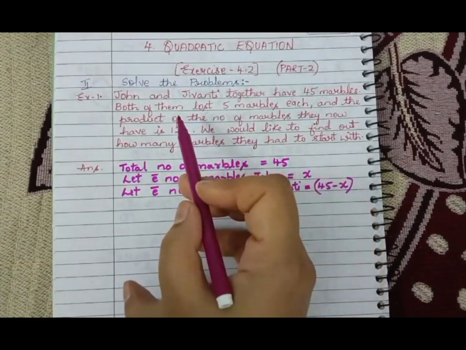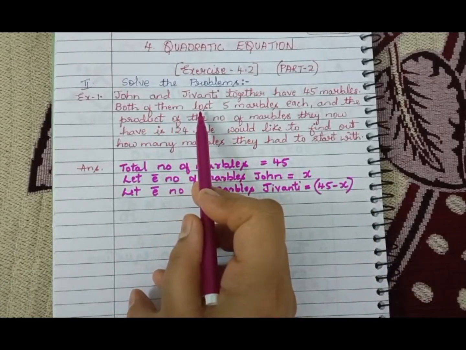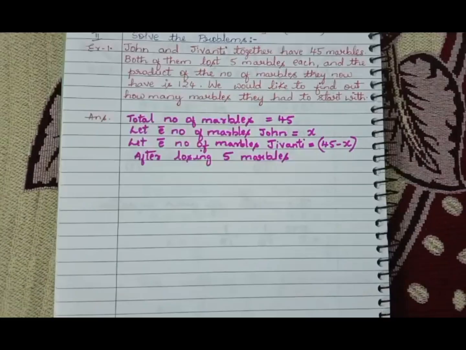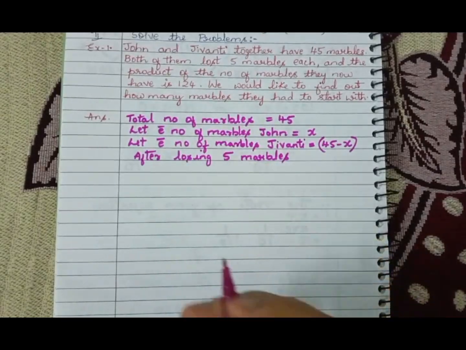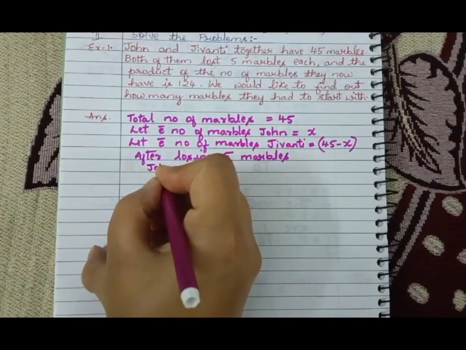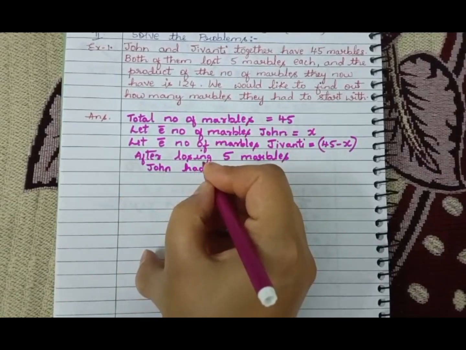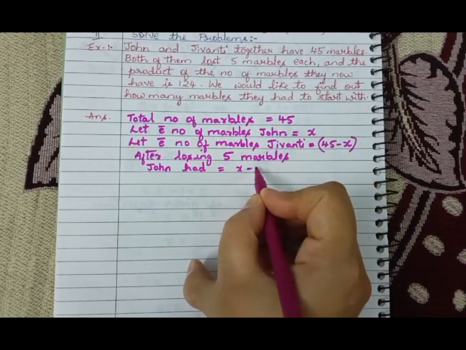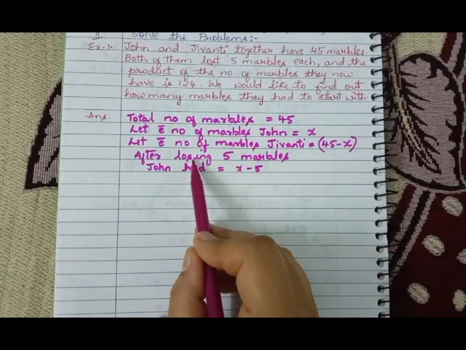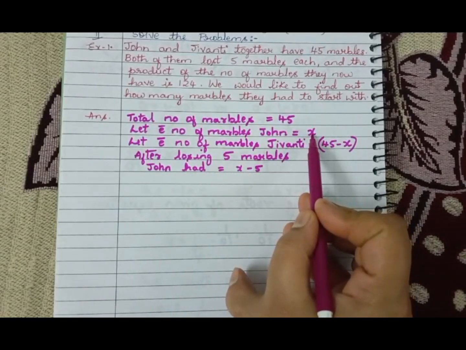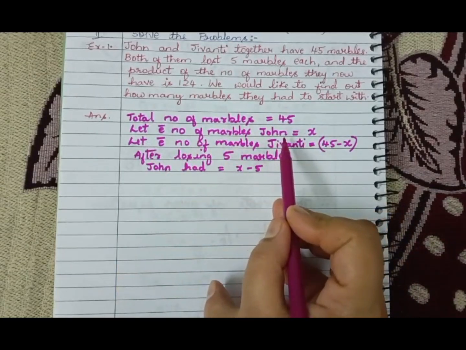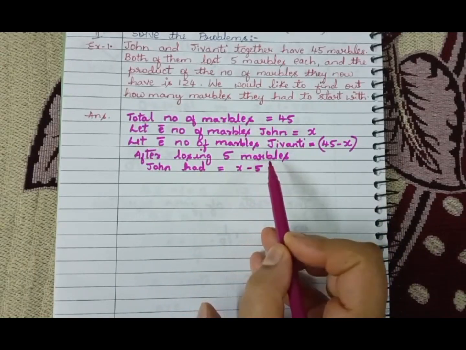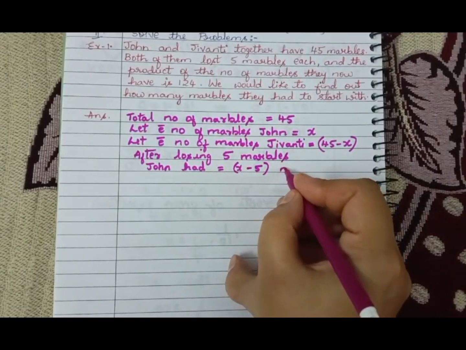And now in the question, it says that both of them lost 5 marbles each. For this we have to write, after losing 5 marbles, John had x minus 5, because they're saying losing 5 marbles. So I'm taking here x, and let the number of marbles John has be x, and losing 5 marbles is minus 5 marbles.